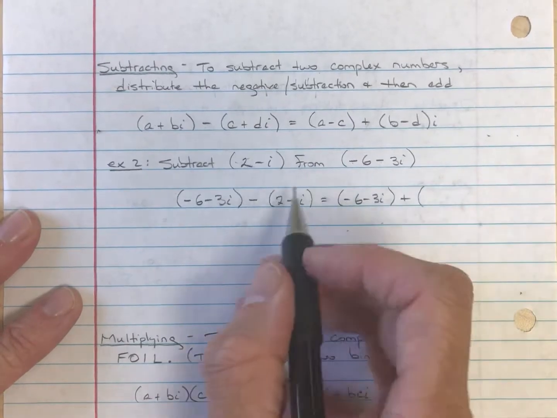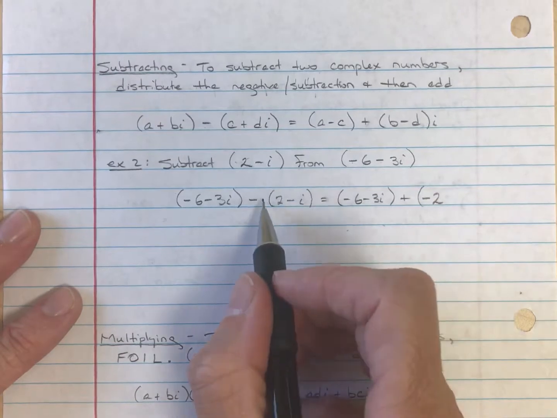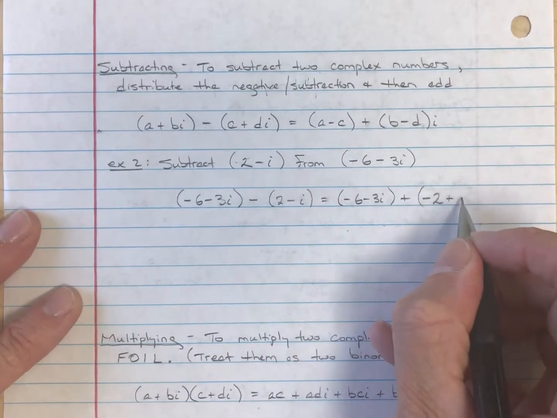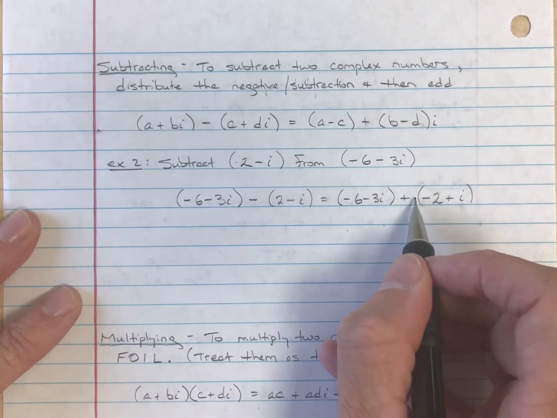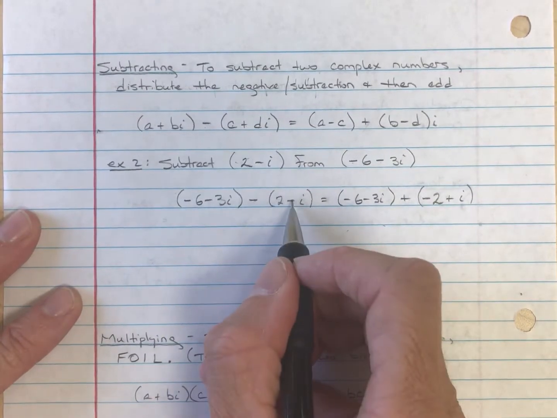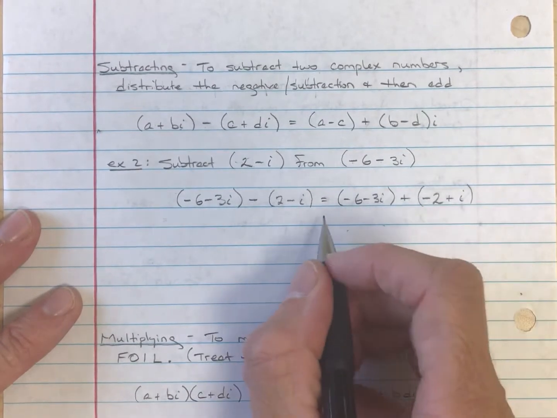I'm going to distribute the negative, so I have a negative 2. This is kind of an extra step. You may be able to get it without doing this, but I'm just going to show you this extra step. Obviously, this is going to be minus 2, which is plus a negative 2, minus a negative i is plus an i. So now we have an addition situation.